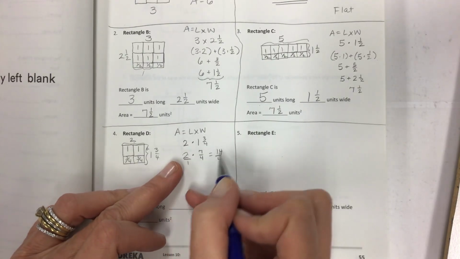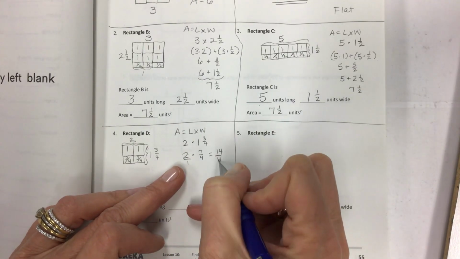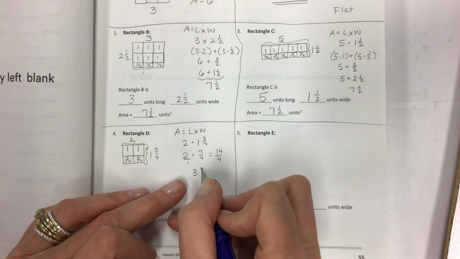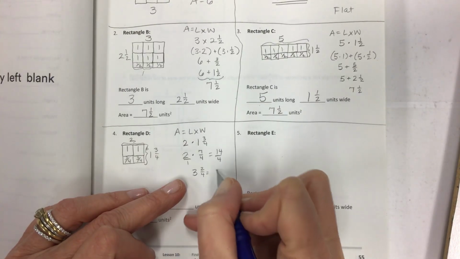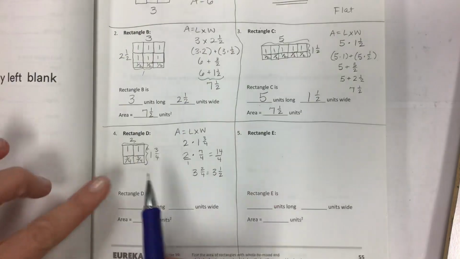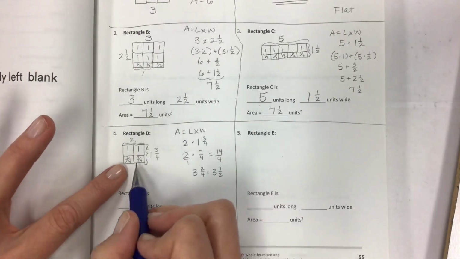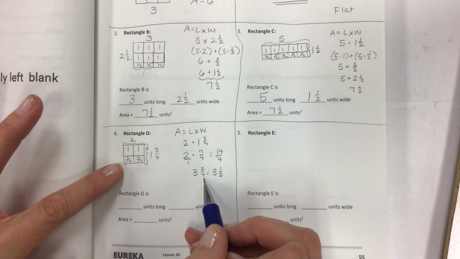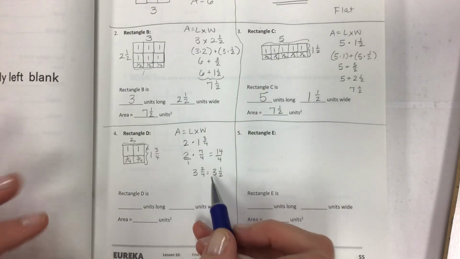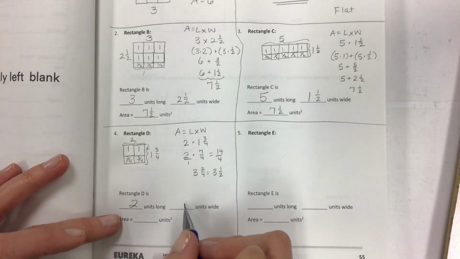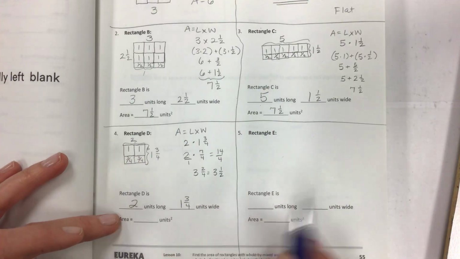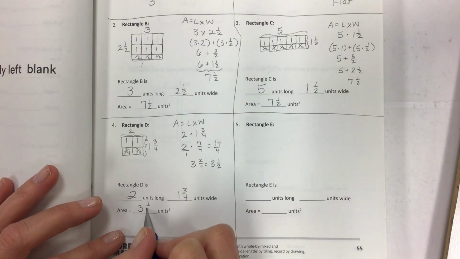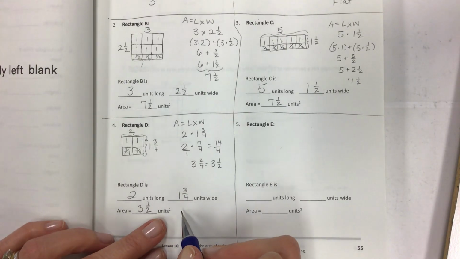Multiply straight across. 2 times 7 is 14. 1 times 4 is 4. Now divide this. 4 goes into 14 3 full times to get 12, and then you have 2 left. You should always simplify, and then when you compare, you're going to come back here and check your drawing, so that you don't have something that you can reduce here. So 2 units long and 1 3/4 units wide, and the area is 3.5 units squared. That's how many squares.